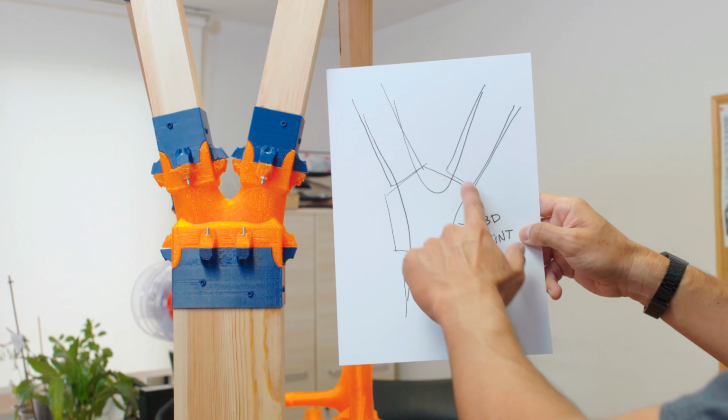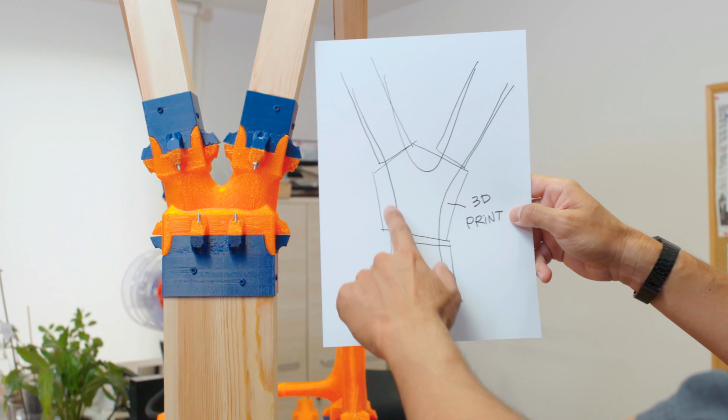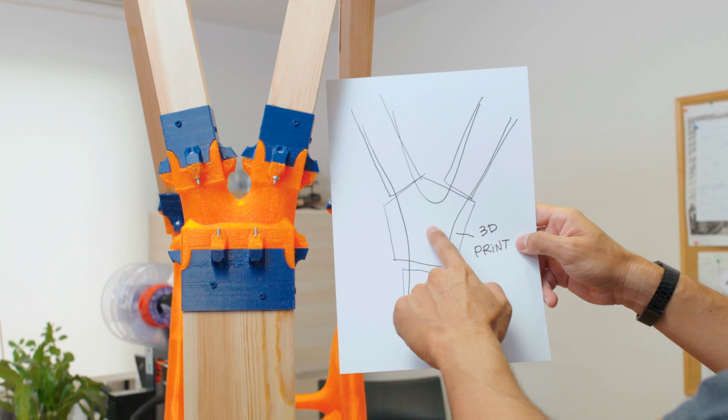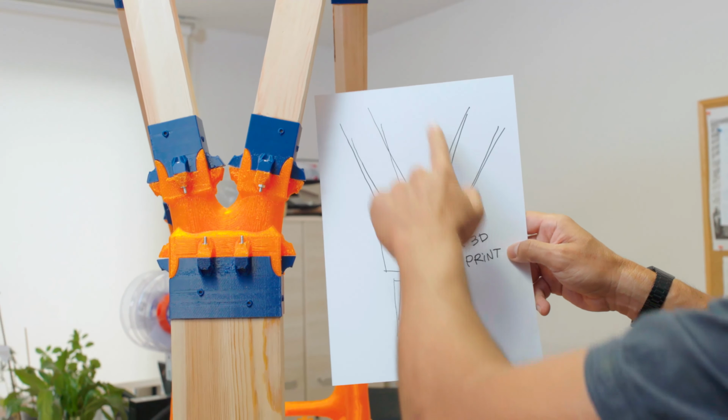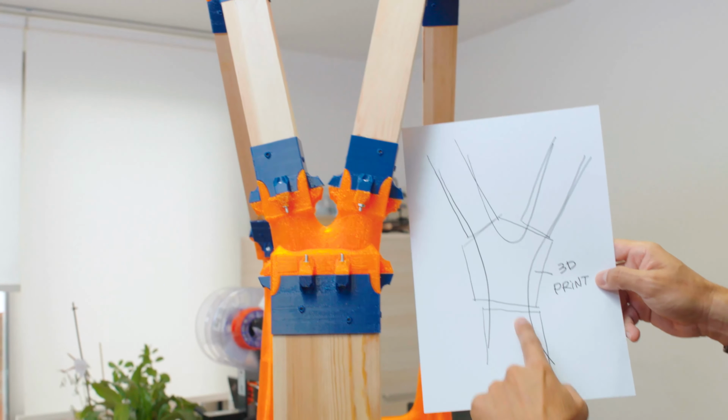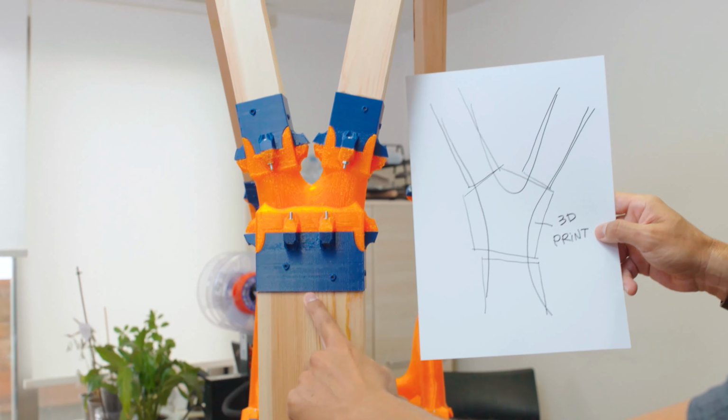So for example, here you see that the node is this one, and we 3D printed it here. This is the orange one representing this one. And then this one here is the timber bar. This one is the other one. And then of course the bigger one is the bar here.